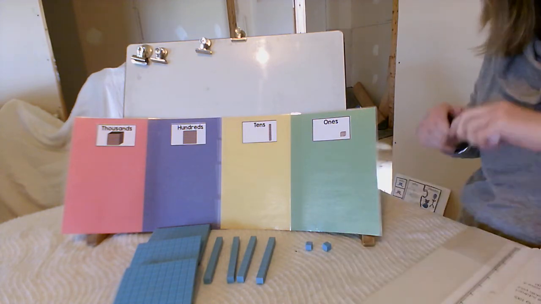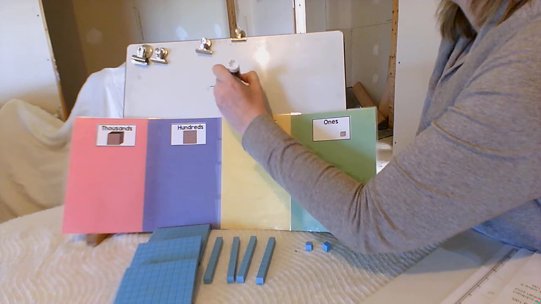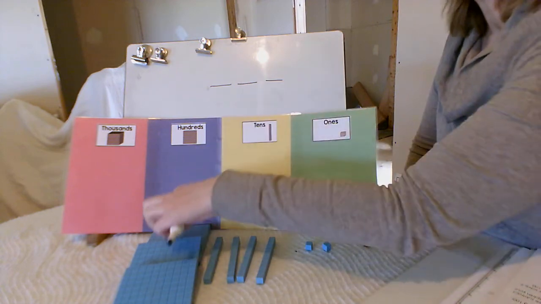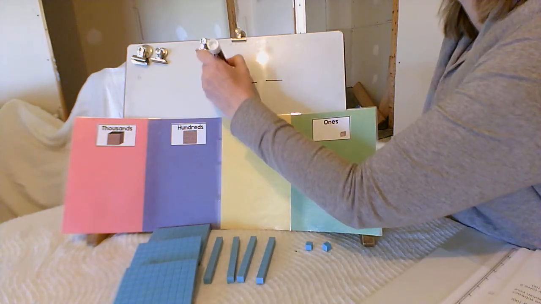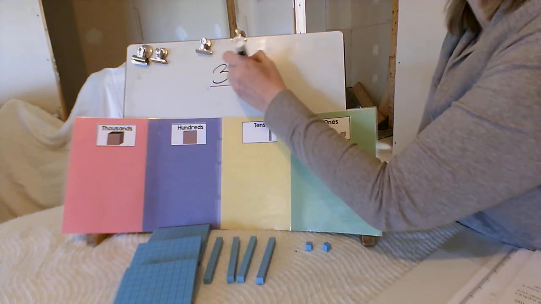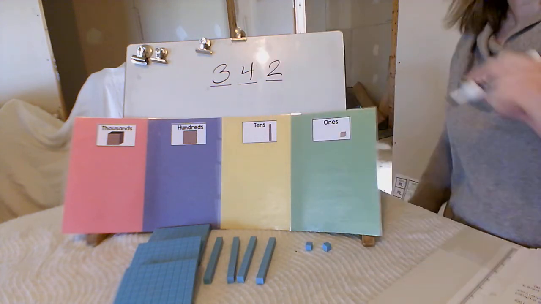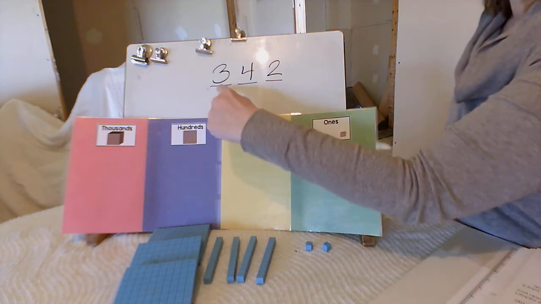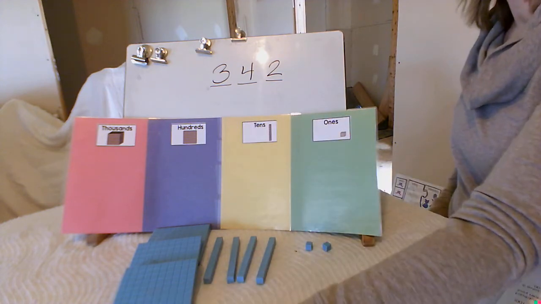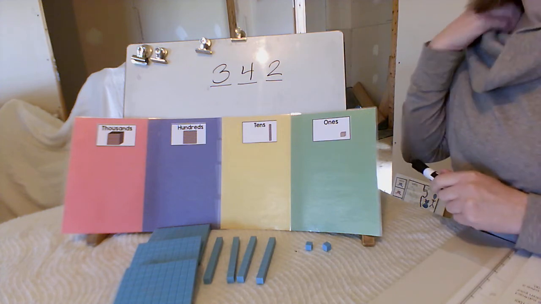How would we write that number in standard form? Well, which digit would go in the hundreds place? It has 3 place values, so it's going to have 3 digits. We have 1, 2, 3 hundreds. How many tens do we have? 1, 2, 3, 4. A 4 in the tens means 40, and I have 1, 2 in the ones. We would read that number as 342. And there it is, 342. Now, I'm going to change something about this number that I built.